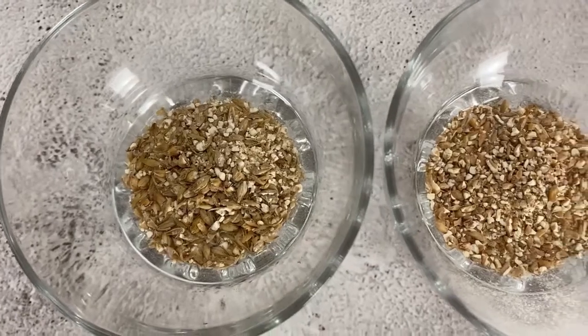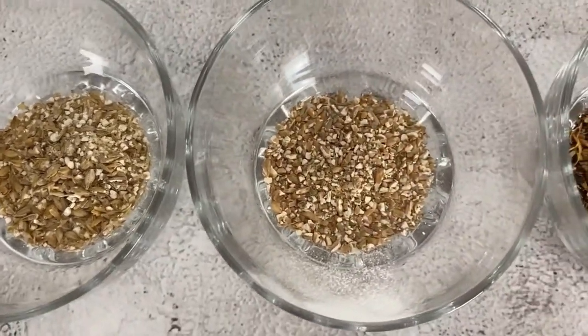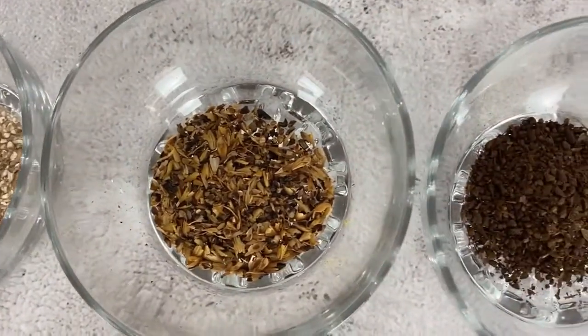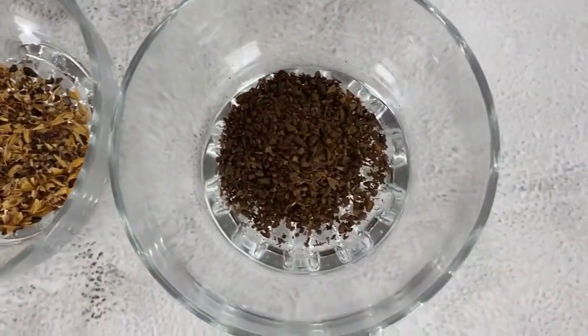Our malt is put into two different categories: base malts and specialty malts. Our base malts make up the most of the grain bill. That's the list of grains that a brewer is going to use in their beer recipe. Base malts are more lightly toasted and can produce more fermentable sugars. That's why they make up the majority of the grain bill.